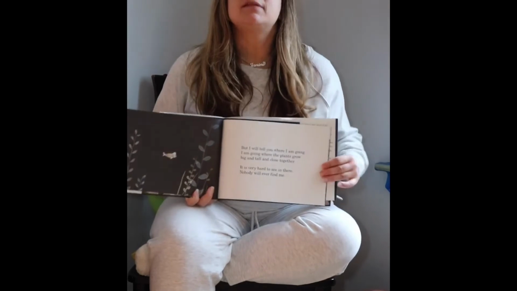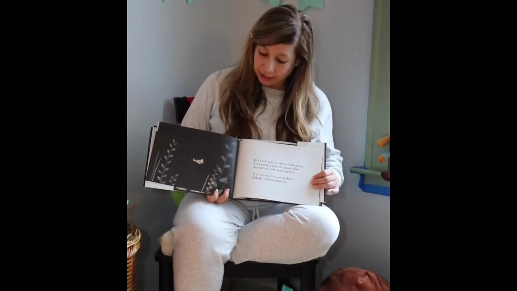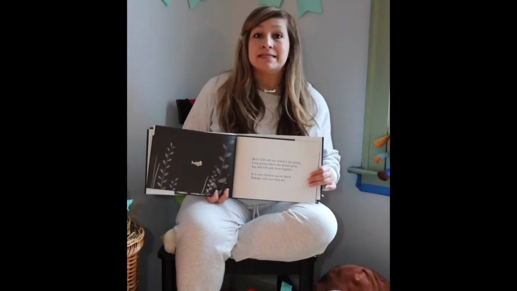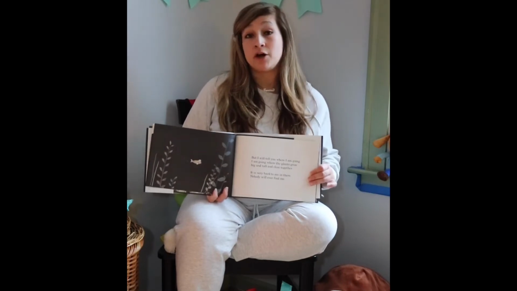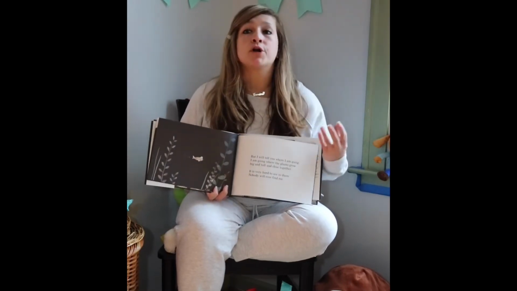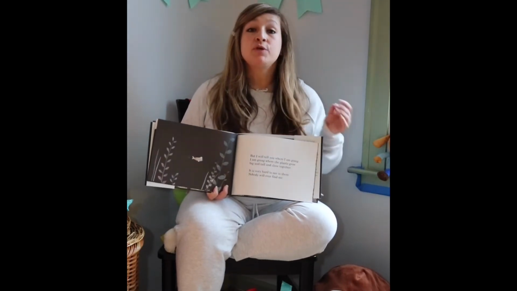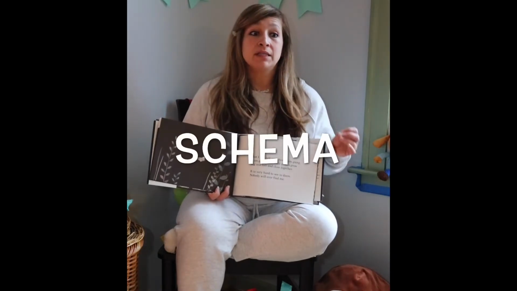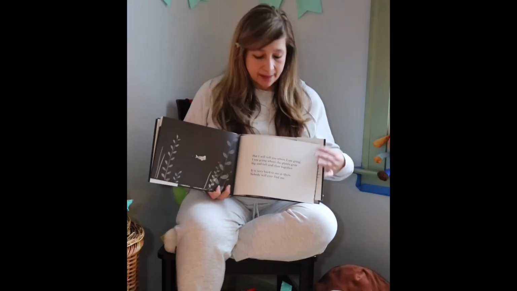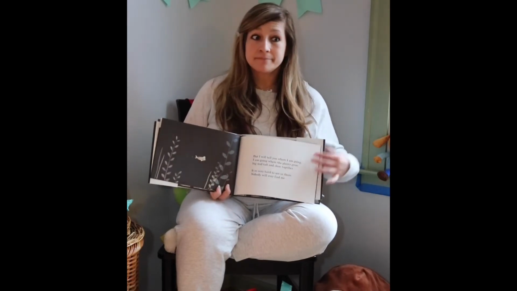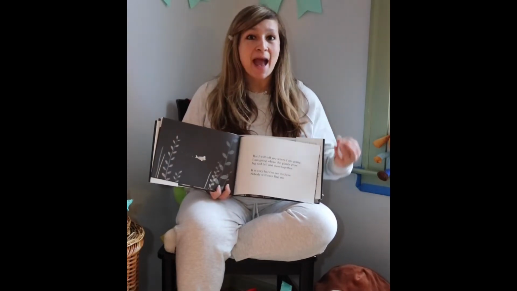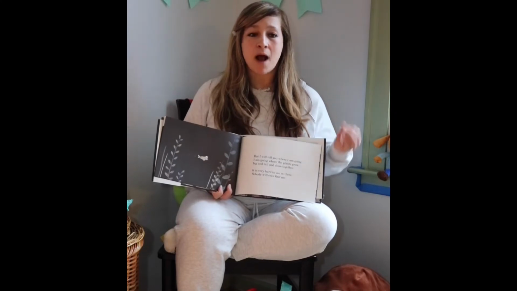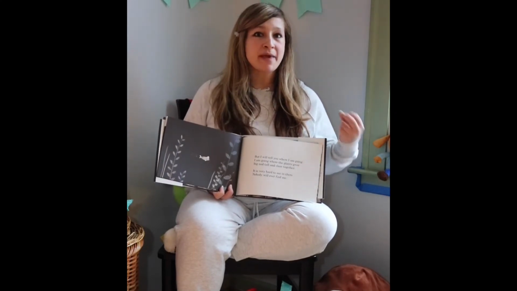Now, we've been using a lot of picture clues to figure out what the author means, or what the author is trying to get us to understand without the words saying it. But you can also use your schema, like in fiction. We talked a lot about this too. We know that in fiction, something always happens. Some sort of problem, some sort of mix-up.